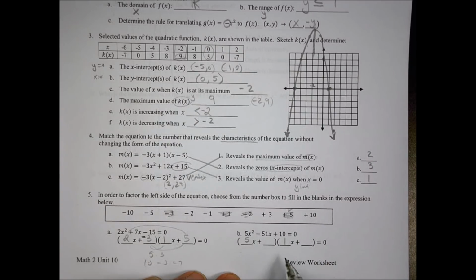And then I have a 10. I can get to 10 by doing 10 times 1 or something like that. I know my middle term has to be 50. So I'm going to use a 10 right there, so I end up with a 50 there, and that can be a 1. This has to be a positive, but I need to get to 51 with a negative 51. So this needs to be a negative 10 and a negative 1 in order to have a negative 50 and a negative 1 there. All right, so that's going to work for me on that one.